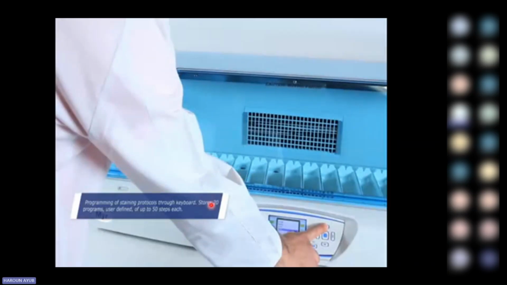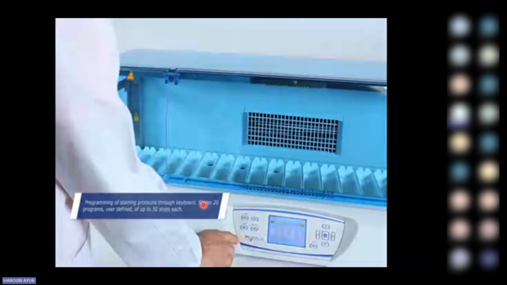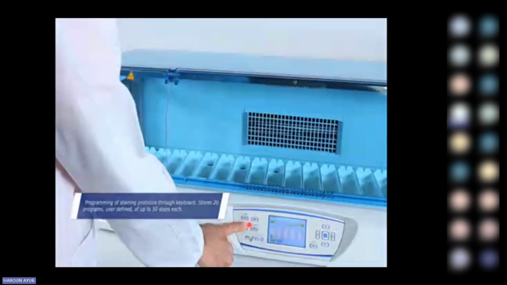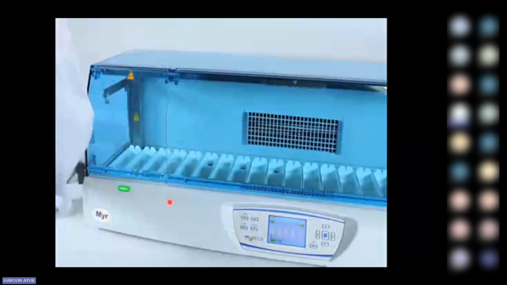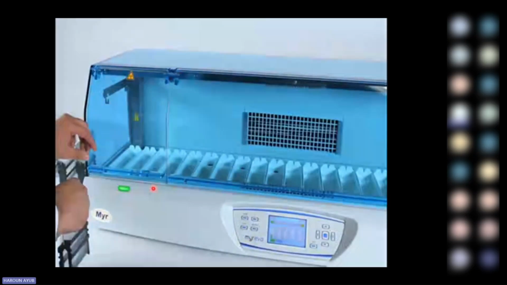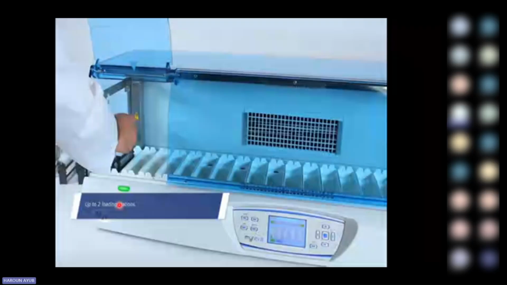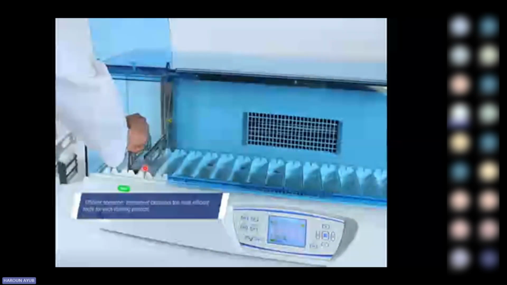So we can store up to 20 programs with up to 50 steps in each. So once you set up your program, you load it. This is the indicator. You have 2 loading stations, so you can have load station 1, station 2, and so on. And then you can interchange as it moves. You can interchange and continuously load or continuously feed.